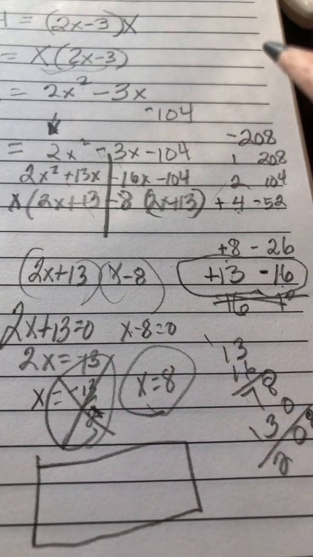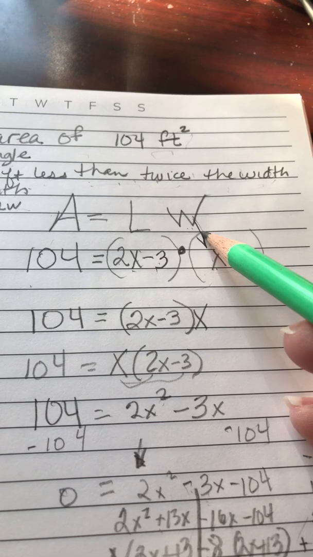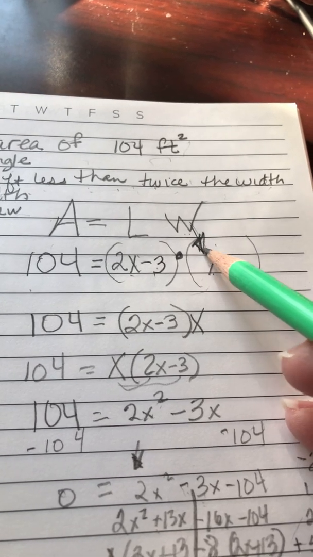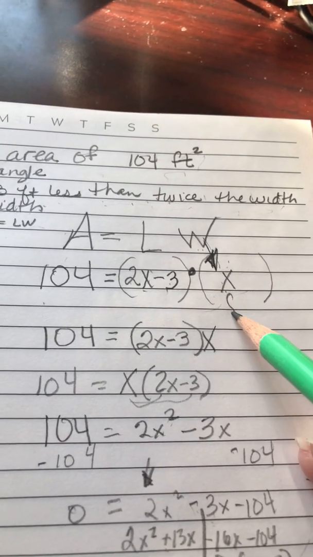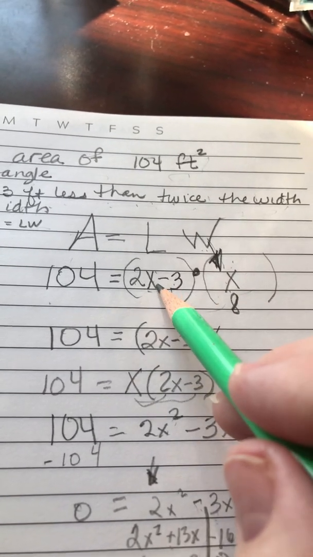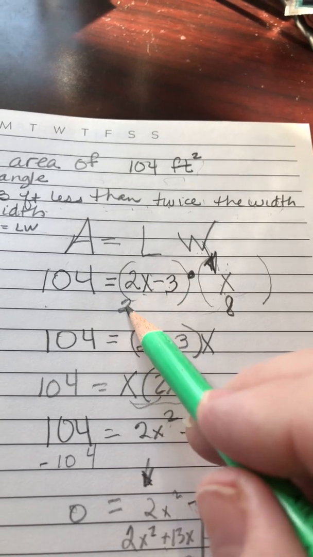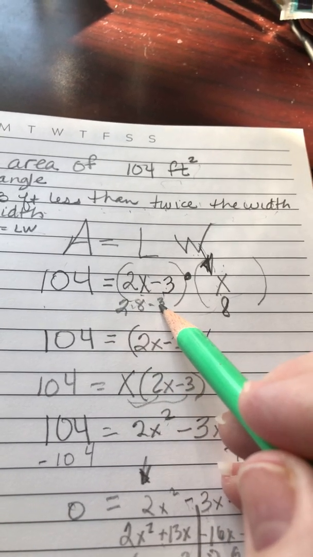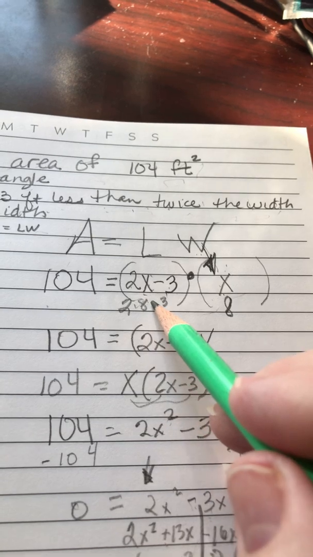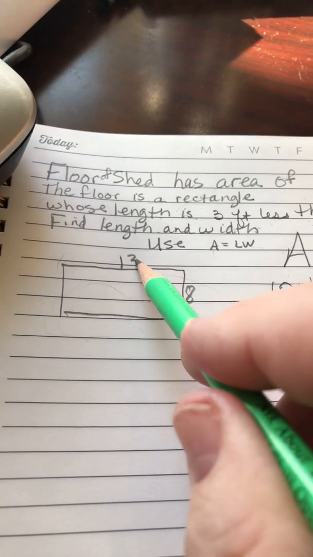So the width being just plain x, we said. The plain x was just the width. So now we know x was 8. And to know the length, you're going to have to plug that 8 in for x in this part. So 2 times 8 minus 3. So 16 minus 3 is 13. So the dimensions of this were 8 and 13.